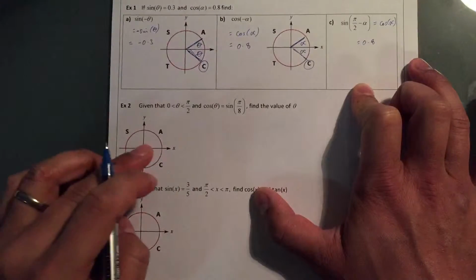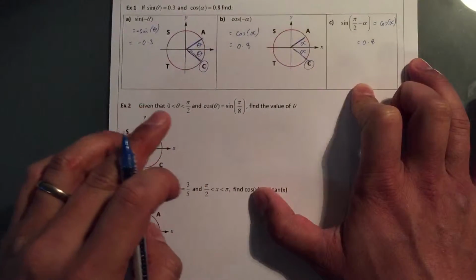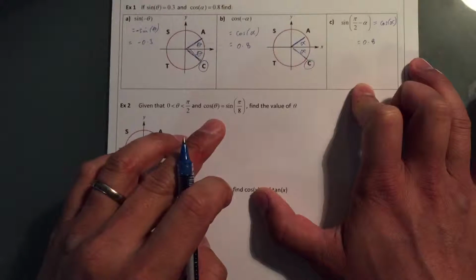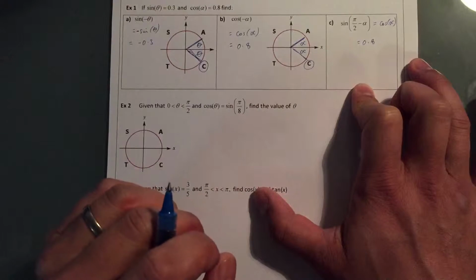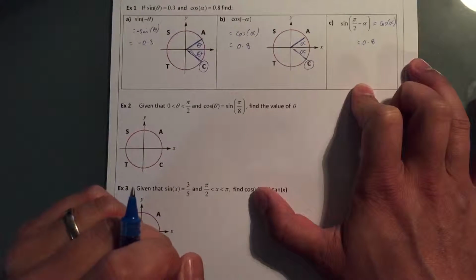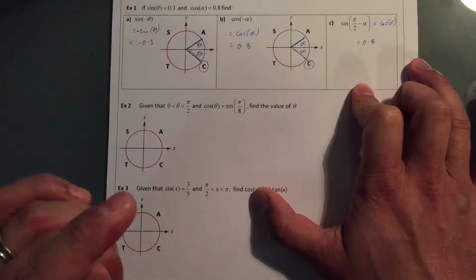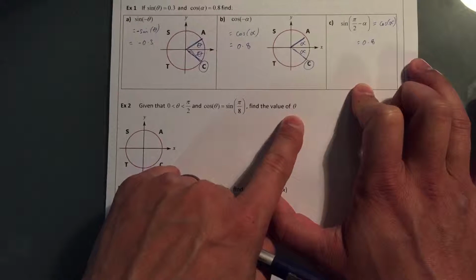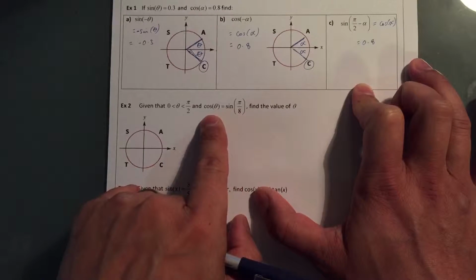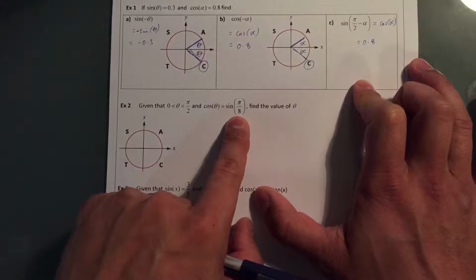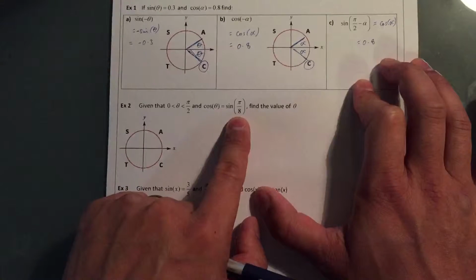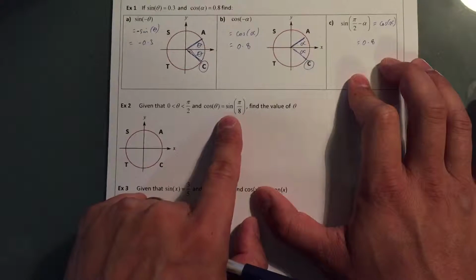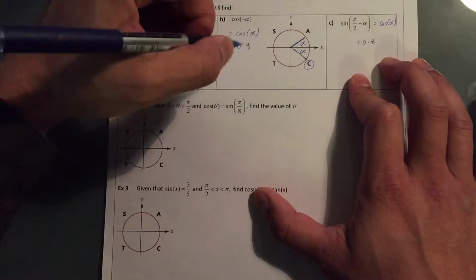Let's look at the second example that says that given that theta is in quadrant 1 and cos theta equals sine pi on 8, find the value of theta. In this kind of scenario, pi on 8 we're not super familiar with, so let's try and make it in terms of cos.